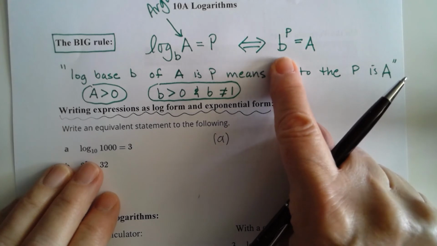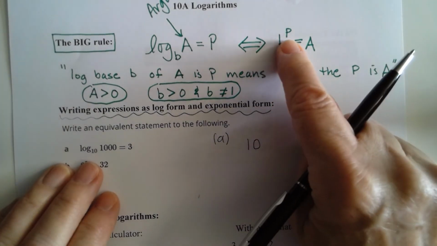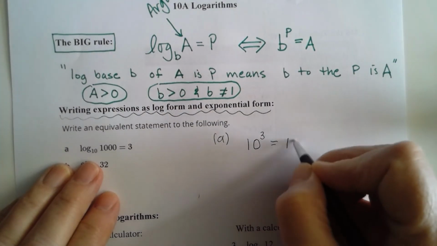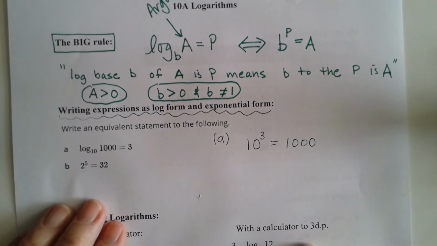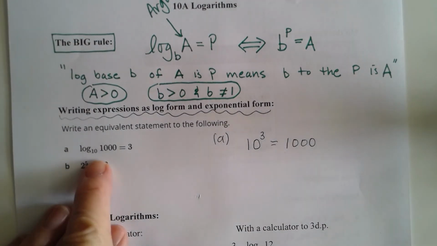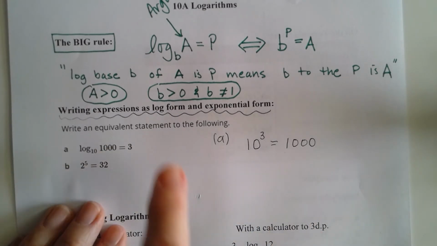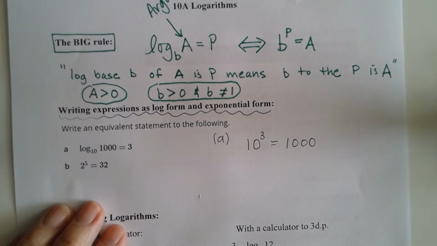So what's the B? The 10. And what's the P? 3. And the A? How easy is that? Okay, so you just turned a log form into an exponential form. Easy. Now, it would be best actually to memorize it, but it's always going to be in front of you as well. Yeah?